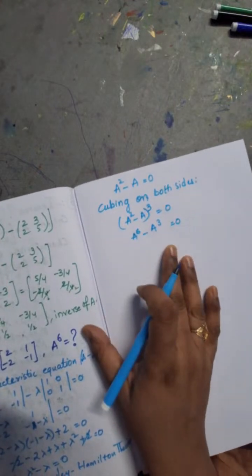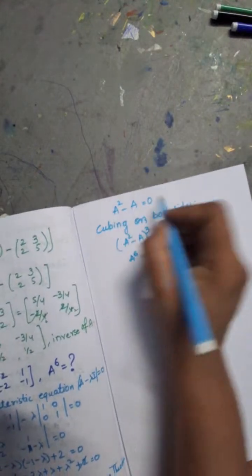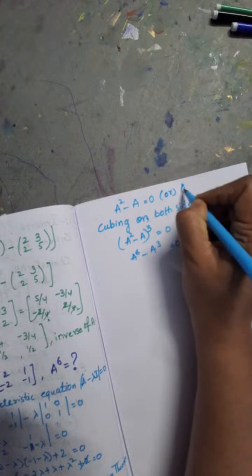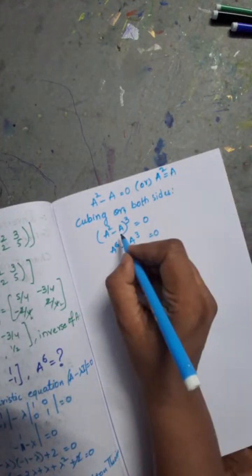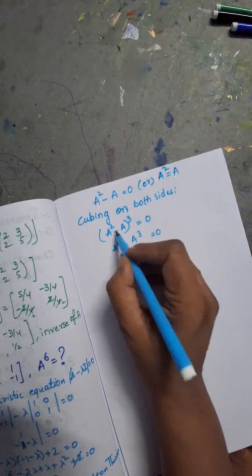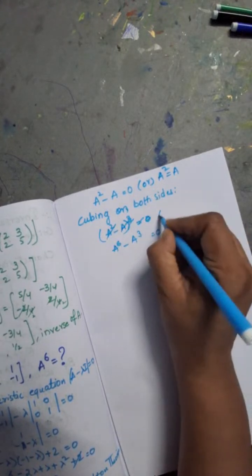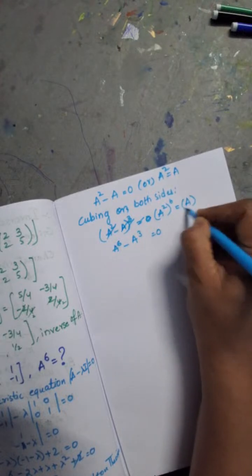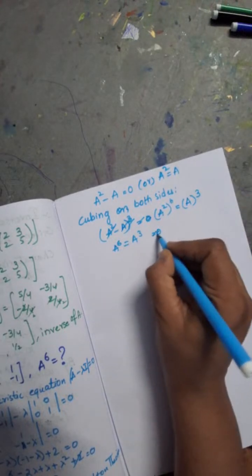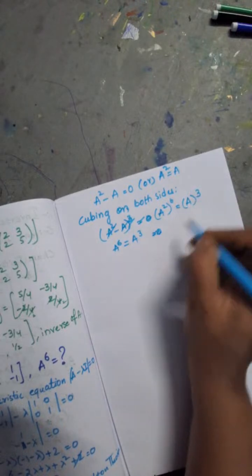Okay. Or we can write it as A square equal to A. So this becomes A square whole power 6 equal to A whole cube. Okay, what will we get? A power 6 equal to A cube.